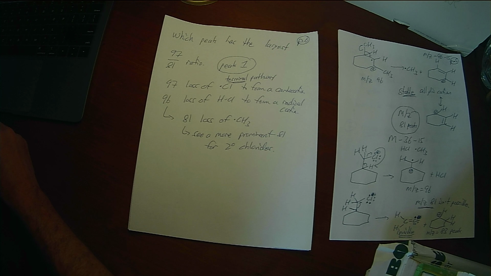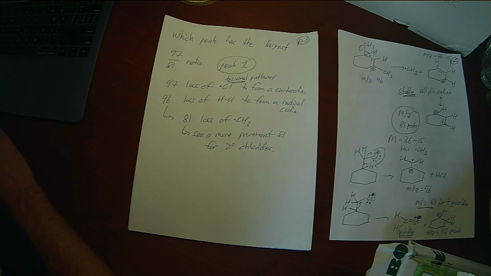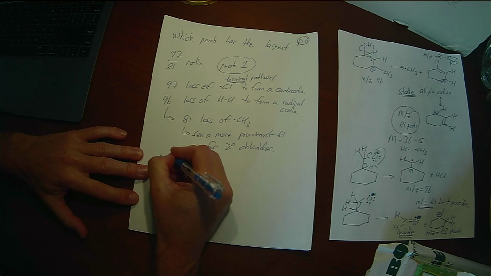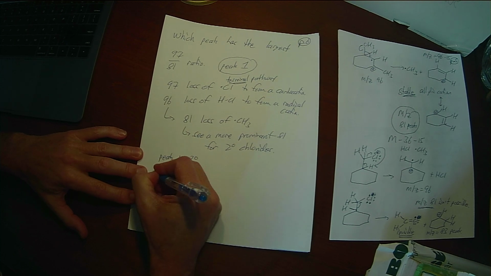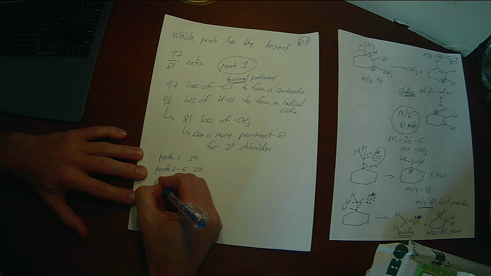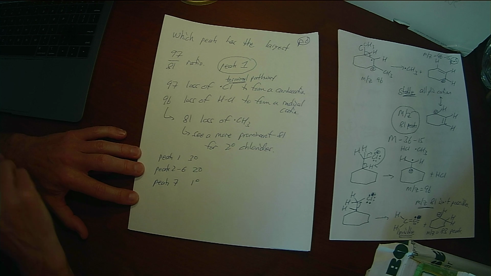The tertiary? Yep. So again, it's consistent, right? The shortest retention time is also consistent, not only with the larger 97/81 ratio and the prominent loss of Cl radical, but also with what the lowest boiling point would predict. So now you know which peaks are which, right? Peak 1, that's tertiary. Peaks 2 through 6 are all secondary. Peak 7 is primary. What are we going to do with that data?